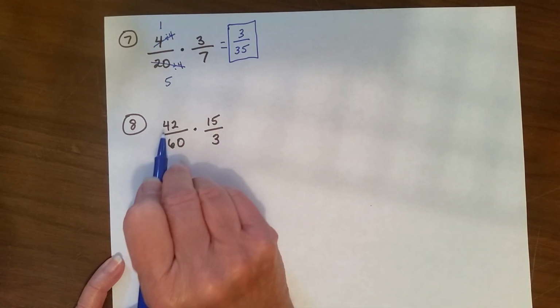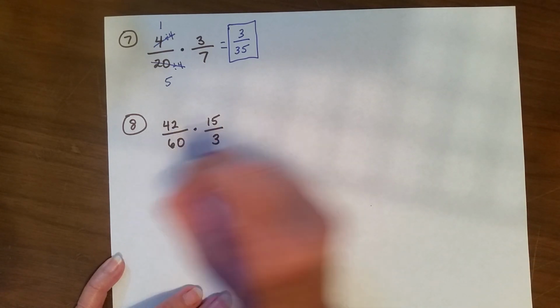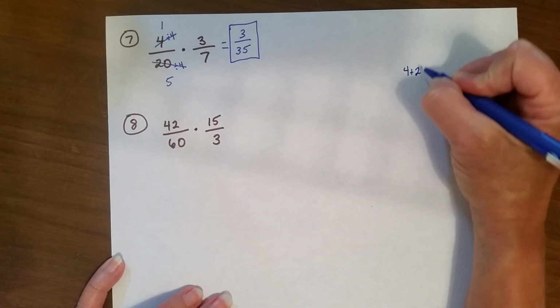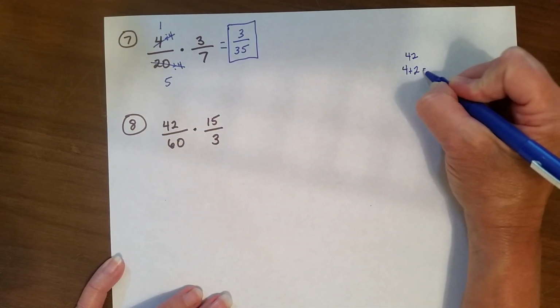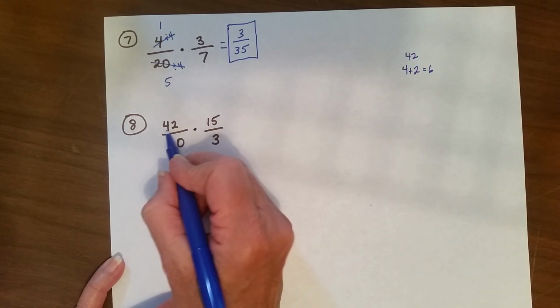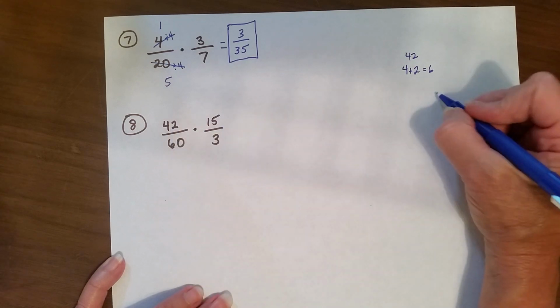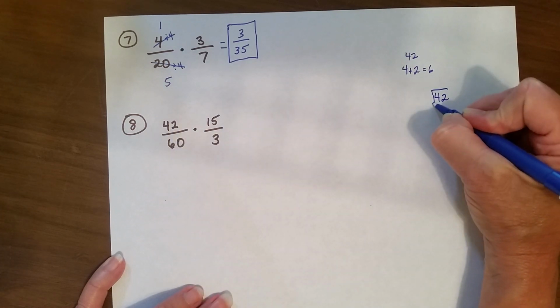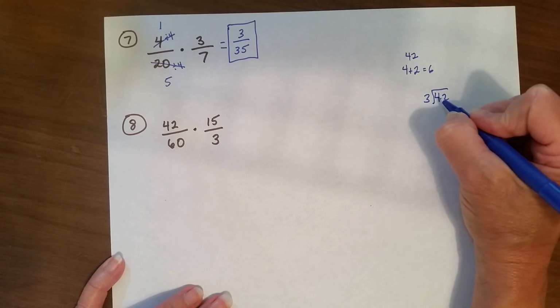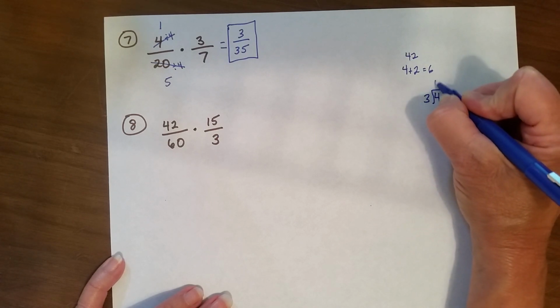To see if something is divisible by 3, like 42, what you can do is add the 2 digits. 4 plus 2 is 6. 6 is divisible by 3. So we know that 42 is also divisible by 3. It's one of those divisibility rules. Okay, 42 divided by 3. 3 into 4 goes once, subtract 3.